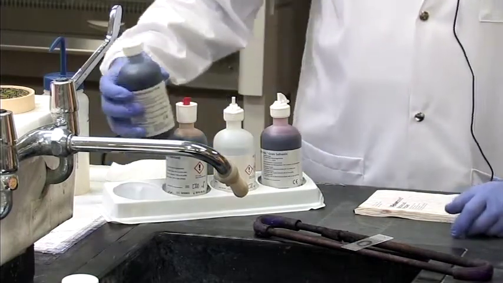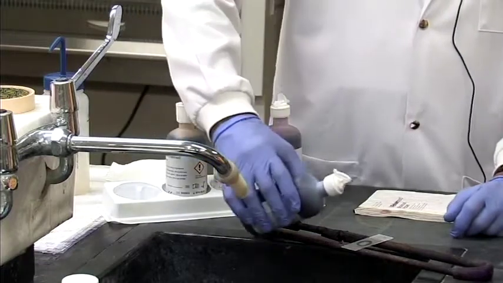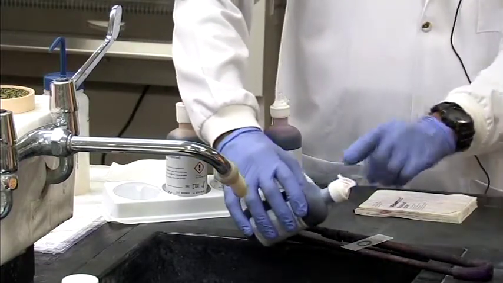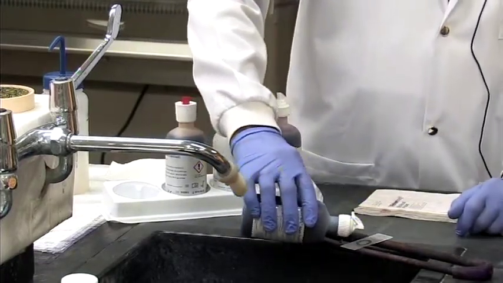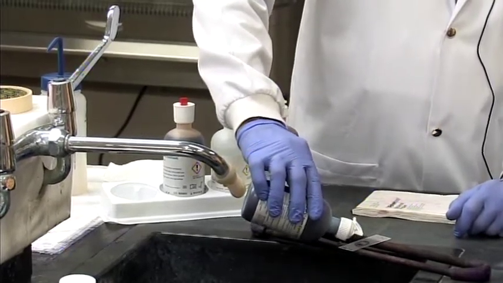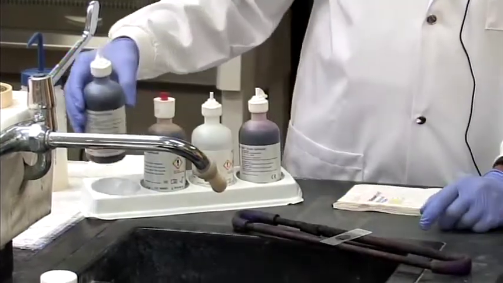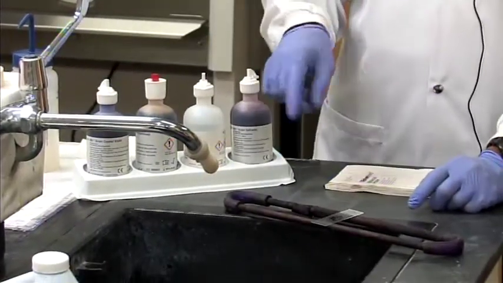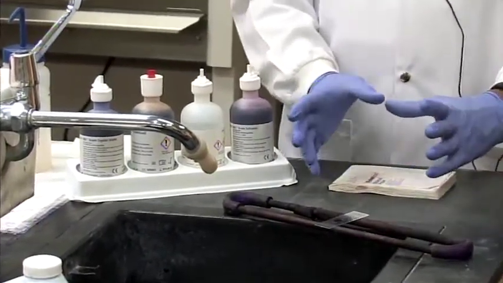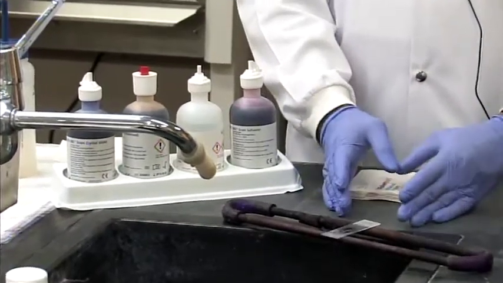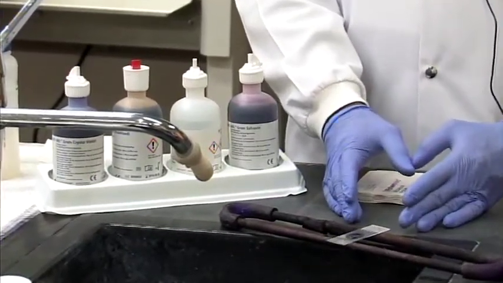So I'm going to apply a drop or 2 of crystal violet. Make sure the bottle is open. You don't have to squeeze, just invert, and a drop or 2 will come out from the spout, and it will fill that ring circle. And that's the purpose of making that ring in the beginning when we're making our smear. So it contains the stain. So now this has to sit and react for 1 minute.